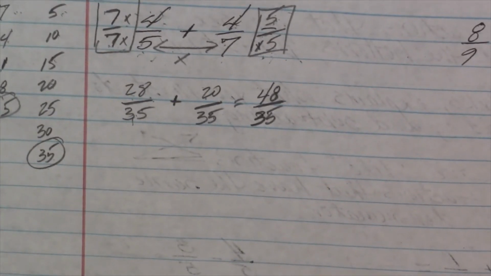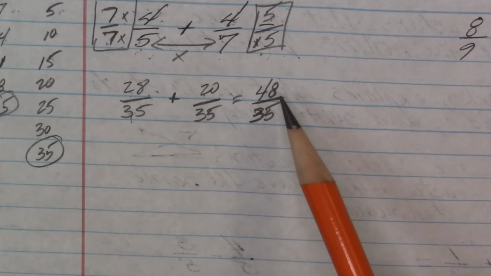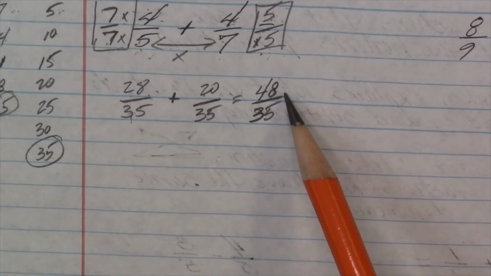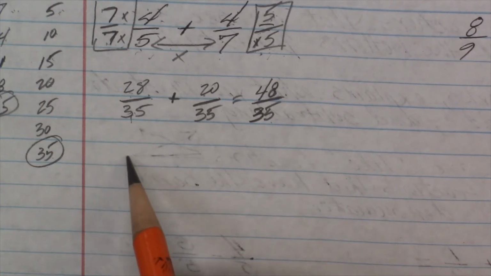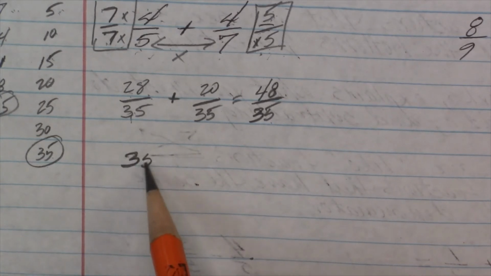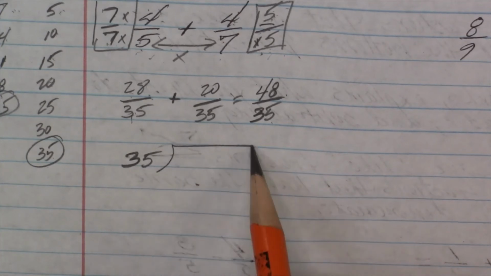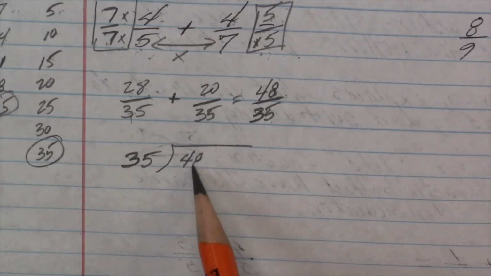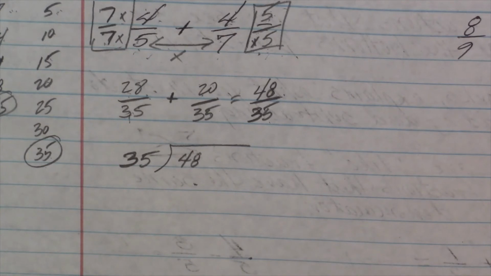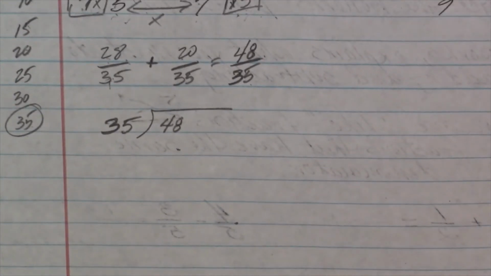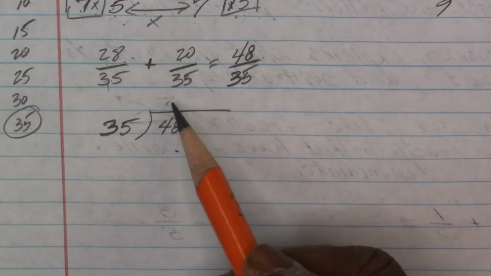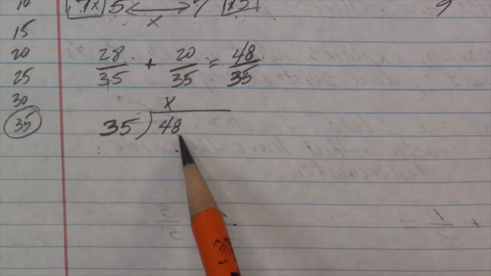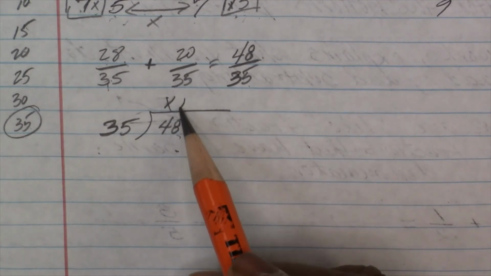Now, the last thing before I go on to the subtraction, we do have an improper fraction. And we want to simplify that. And we're going to take 35 and make that our divisor. And we're going to take 48 and make that our dividend. And remember, we're not going to convert this to a decimal. We're going to keep it as a fraction because it was presented to us as a fraction. We know we can't get 35 out of 4. But we can get 35 out of 48. And I believe we can only get it one time.